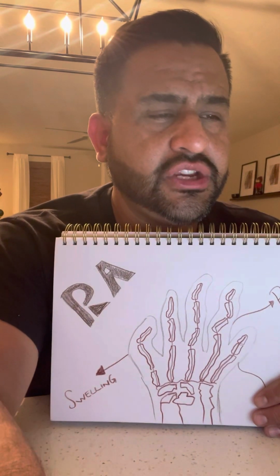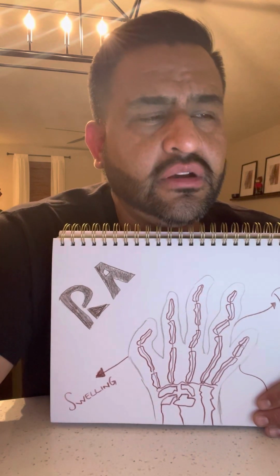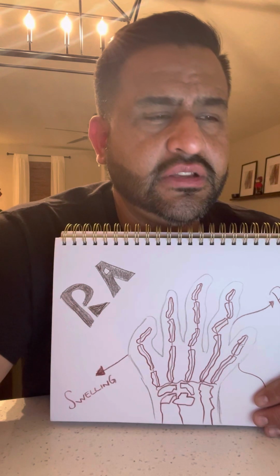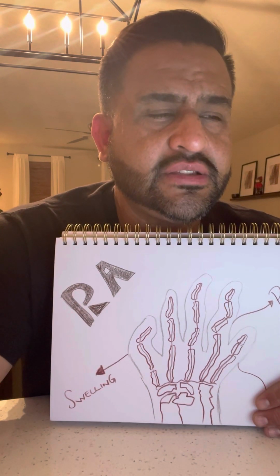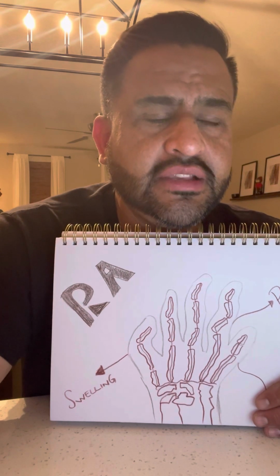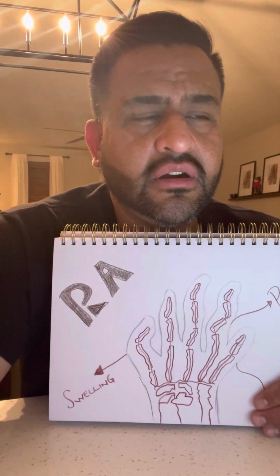Clinical manifestations of this disease are fatigue, weight loss, and also stiffness in the upper and lower extremities and joints. This is evident in the wrists, elbows, shoulders, knees, and hips. In the later part of the disease, there are deformities.